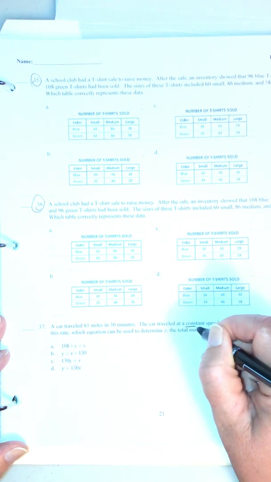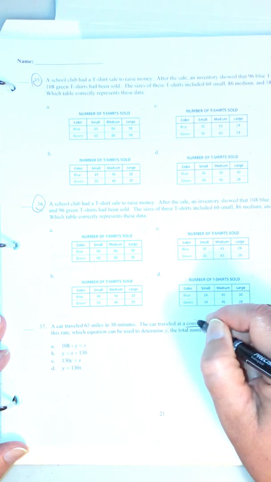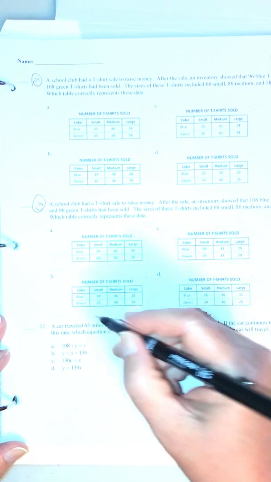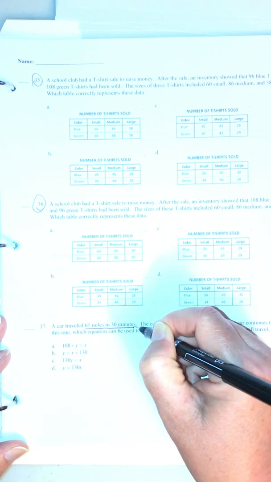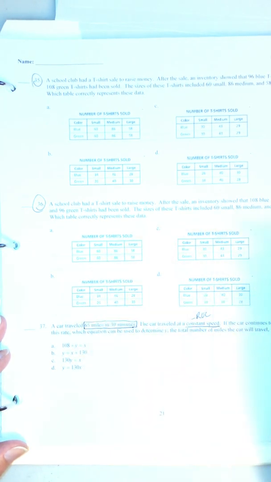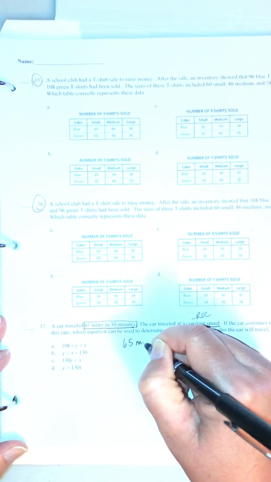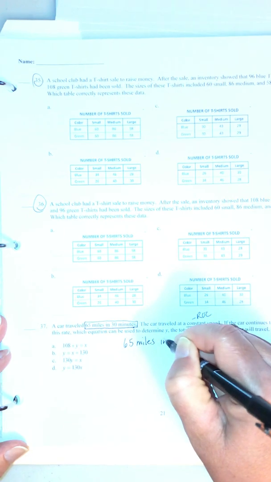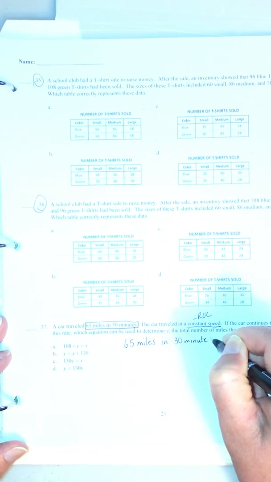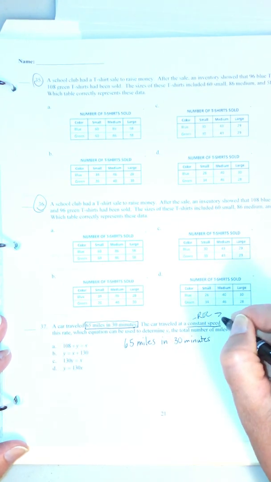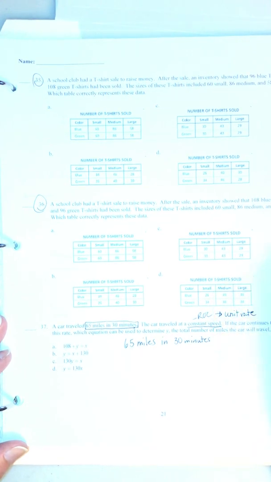Okay, so constant speed, I know that my rate of change is constant. And they told us the rate. They said 65 miles in 30 minutes. So that is going to help me, because I know that my rate of change is also the unit rate. Okay? The unit rate. So what do I need there?